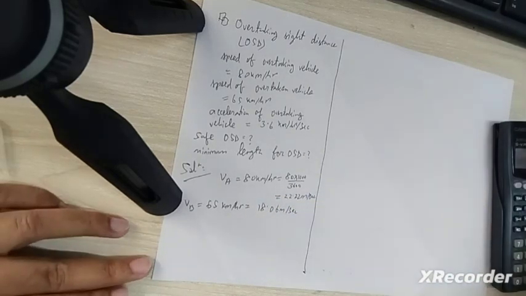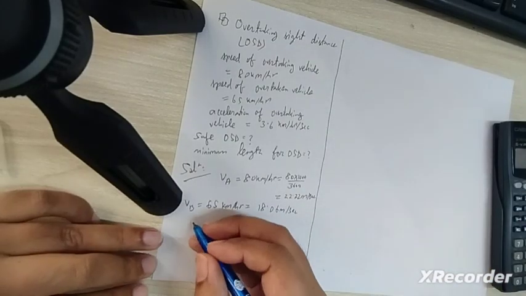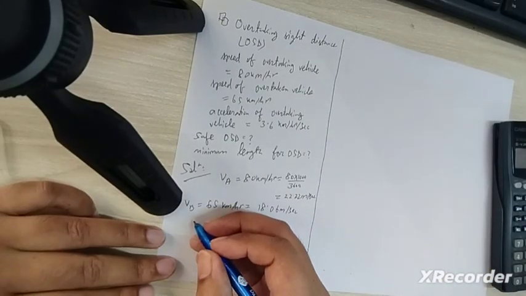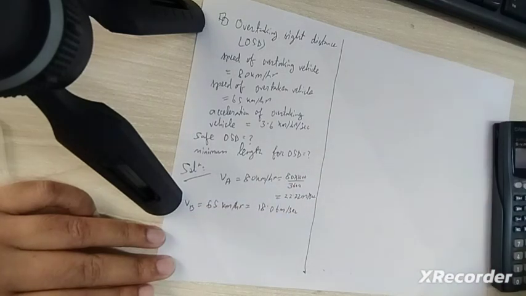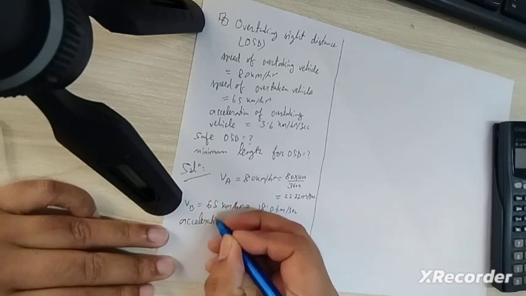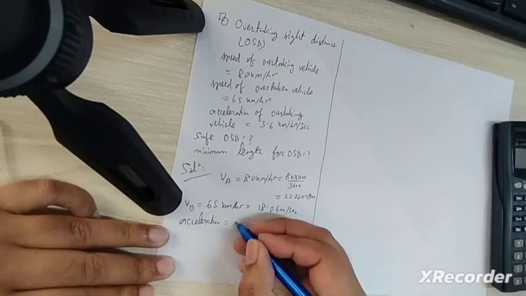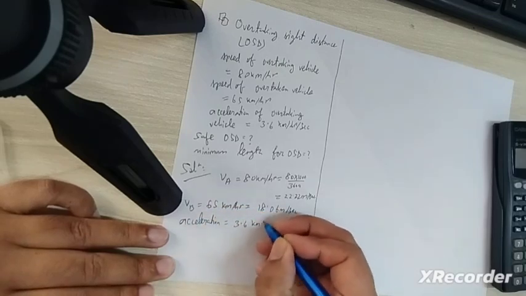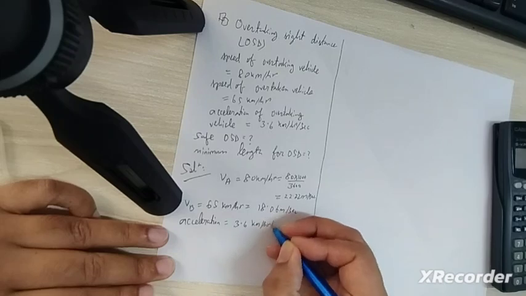Now the acceleration is given. The acceleration of the overtaking vehicle is 3.6 kilometer per hour per second.